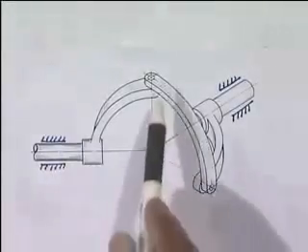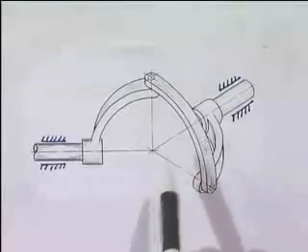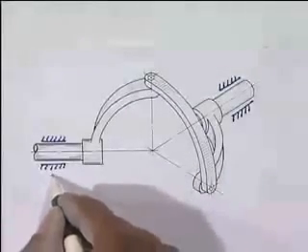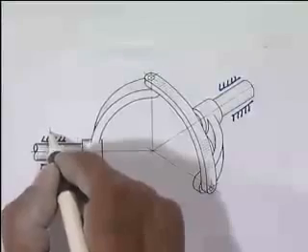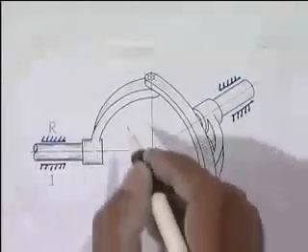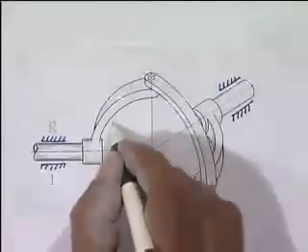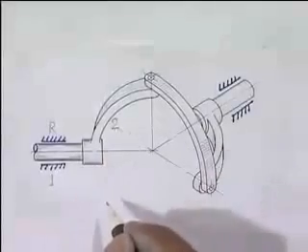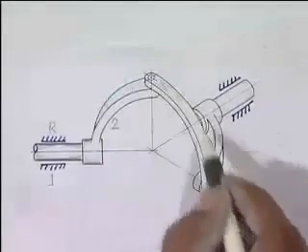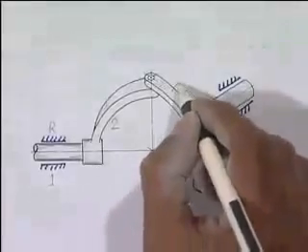Now we represent the same 4R spherical mechanism or Hooke's joint in this diagram. As you see, this is link number 1 having a revolute pair whose axis is this line. This is the shaft and the fork, which is the same rigid body, represents link number 2, and this cross arm which connects the two forks is link number 3.